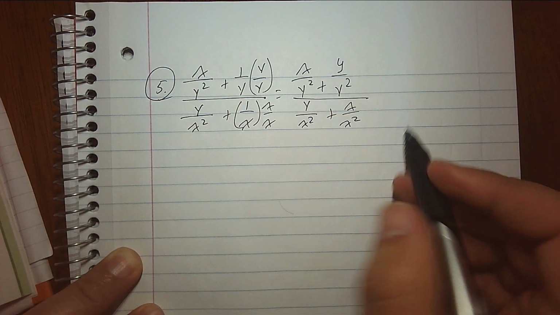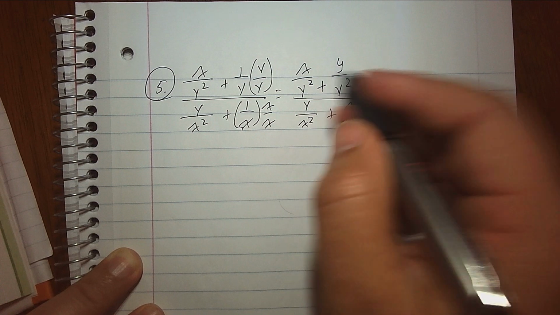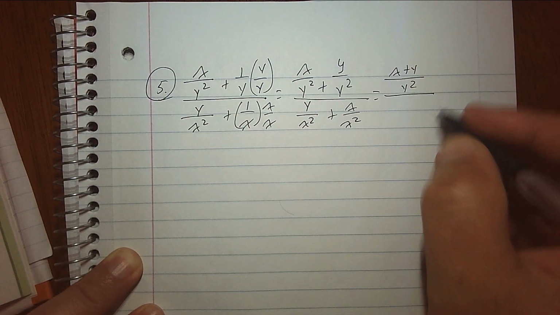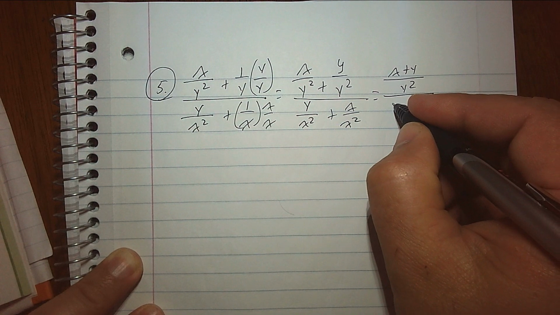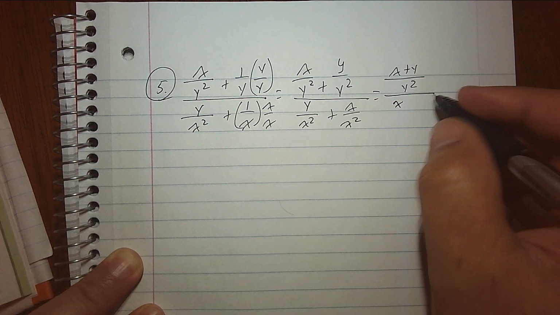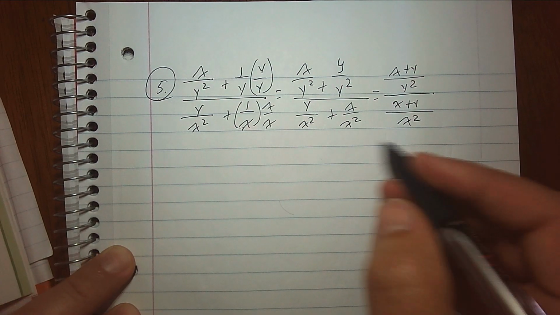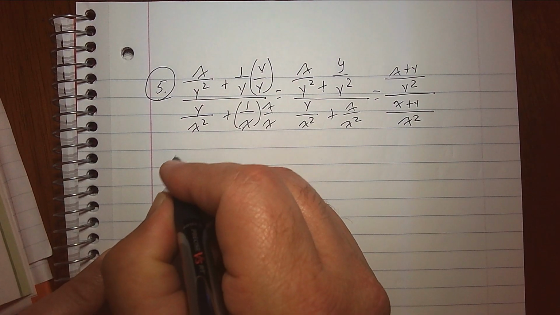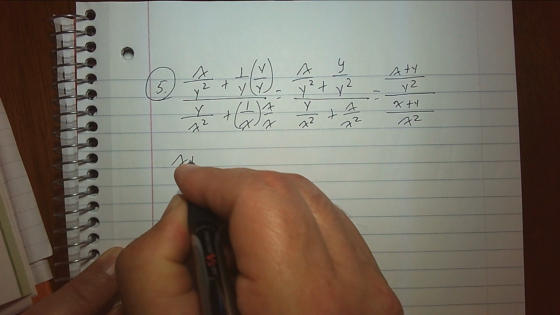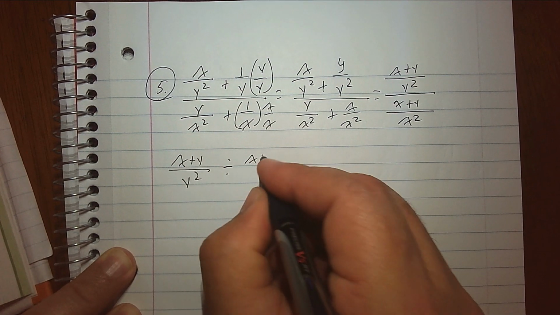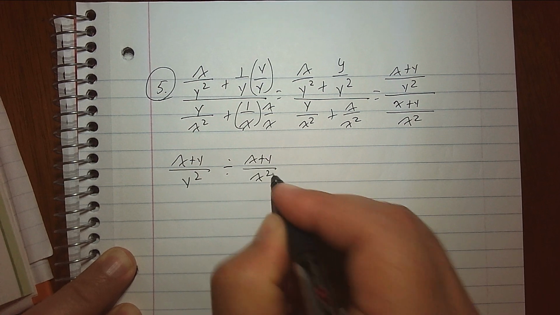Now they have the same denominator, I can add them. So I've got x plus y over y squared divided by, we can move these around and have it x plus y over x squared. So now I'm going to bring it down here, x plus y over y squared divided by x plus y over x squared.